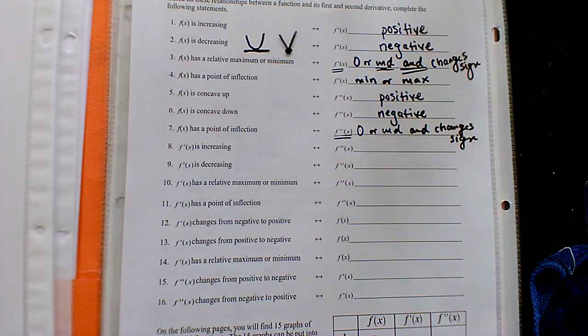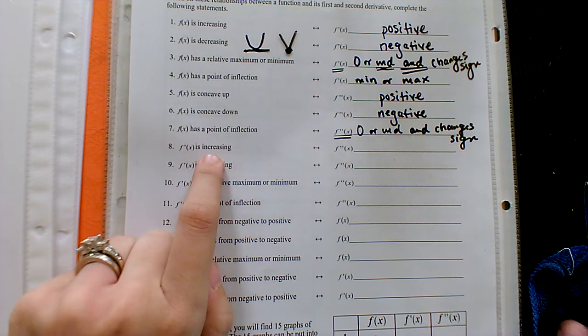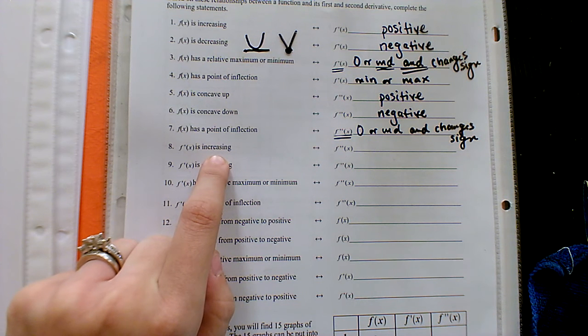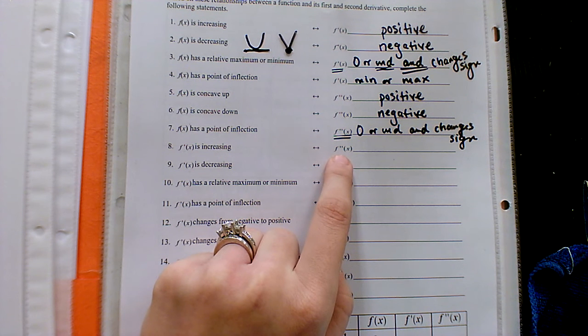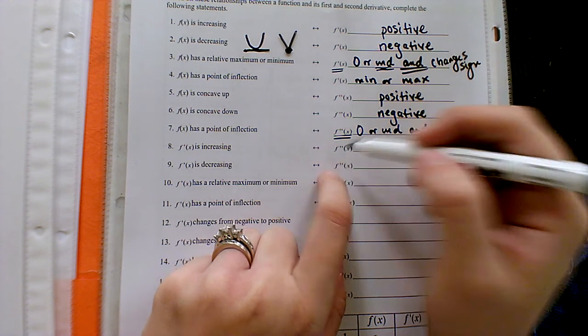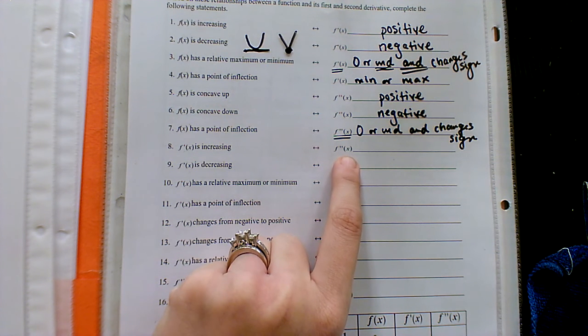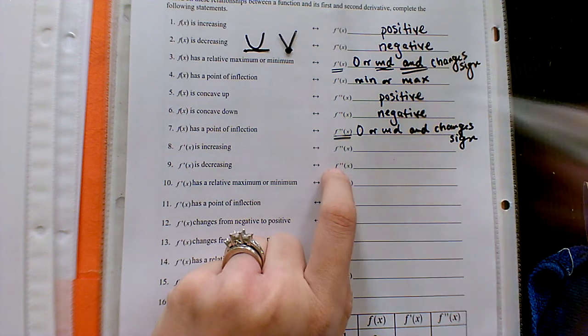Okay, so this is where it can get confusing because we have the same relationships, it just depends on which pair of functions we're working with. And it's just going to take us some time to get used to them. What if the first derivative is increasing? So the slopes are increasing. How does that relate to the second derivative? Concave up. Oh, if this was f of x, that'd be concave up, for sure. Positive.